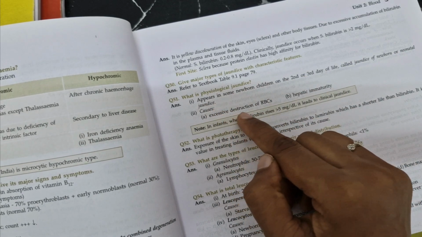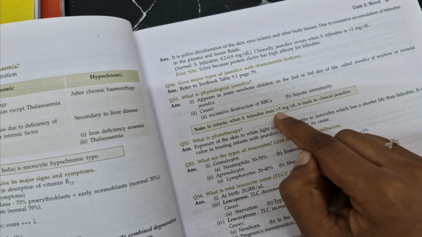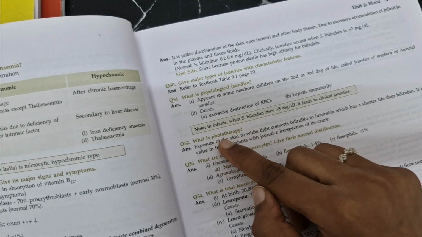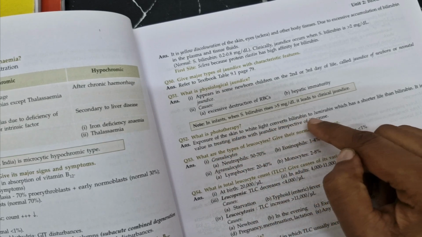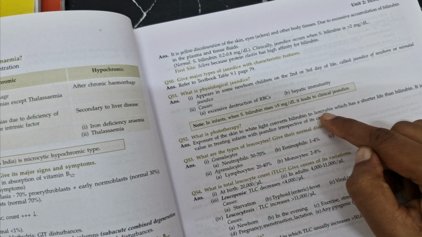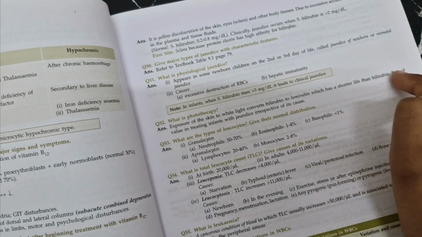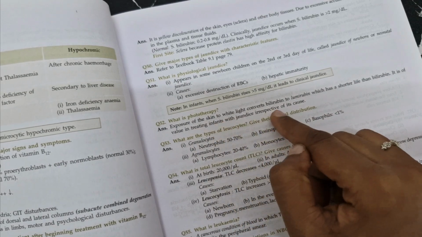Jaundice is caused by excessive destruction of RBC or hepatic immaturity. In infants, when serum bilirubin rises above 5 milligrams per deciliter, it leads to clinical jaundice. What is phototherapy? Exposure of the skin to white light converts bilirubin into lumirubin, which has a shorter life than bilirubin, and it is valuable in treating infants with jaundice irrespective of its cause.